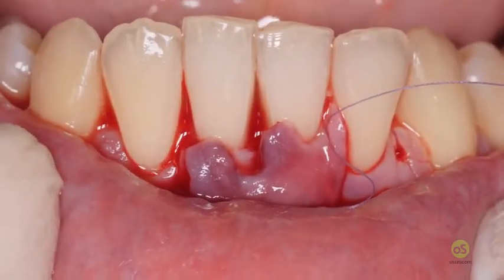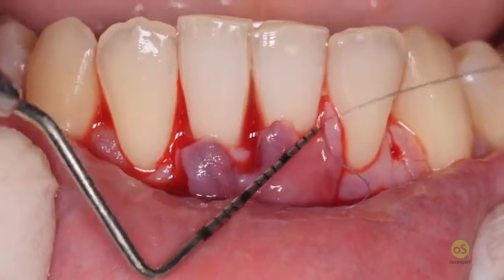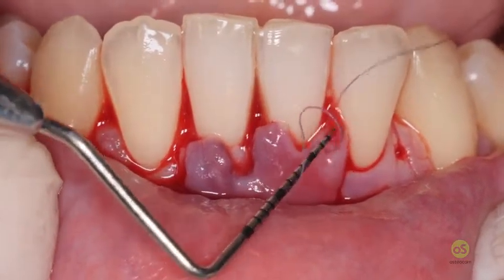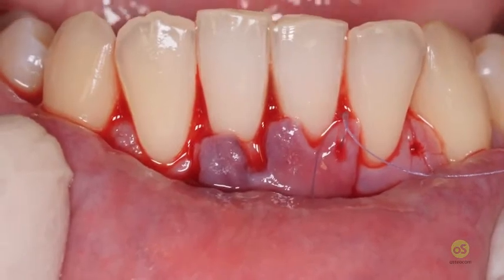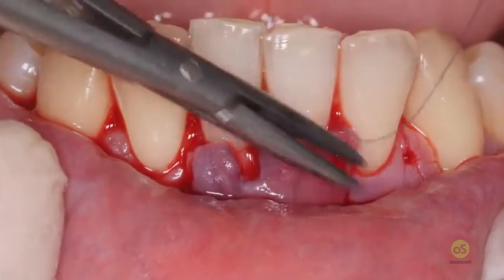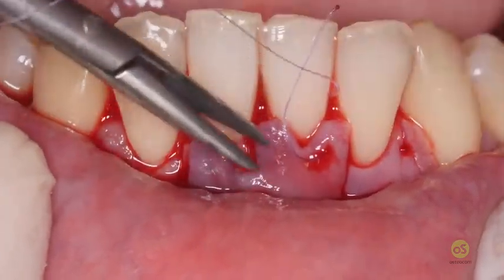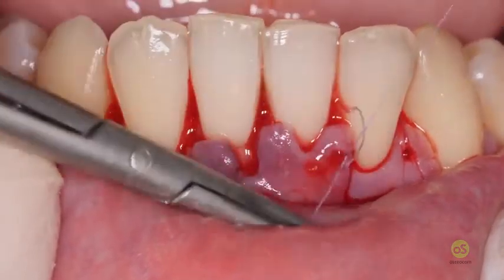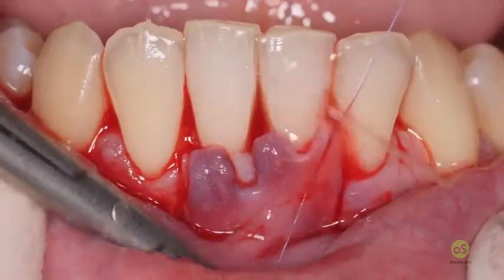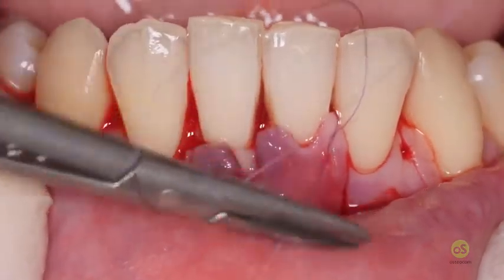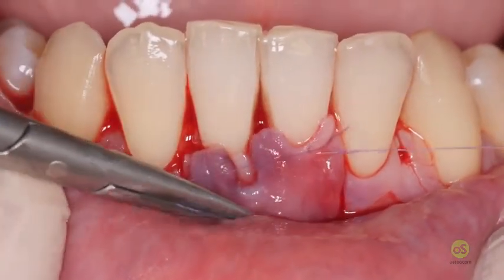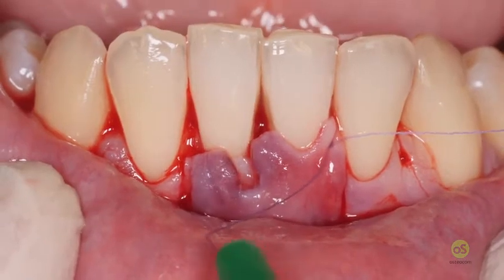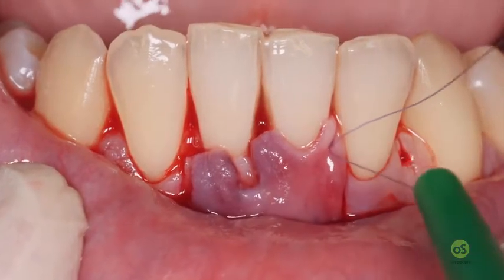It should be placed in the middle. I made a trapezoidal shaped papilla because I want to have this papilla in the middle more easily. So now the suture is in the middle.